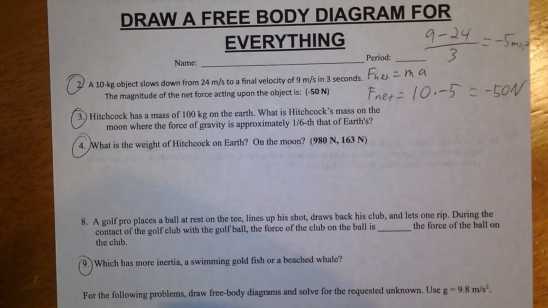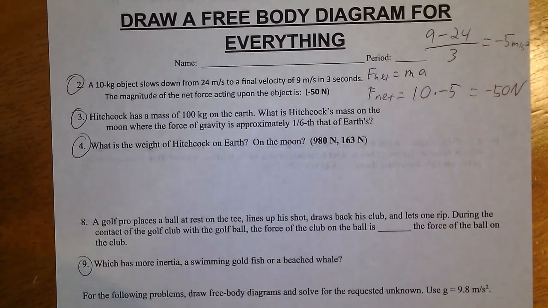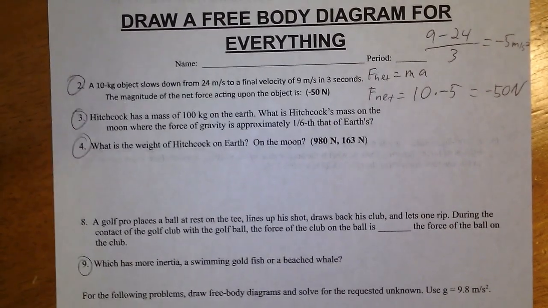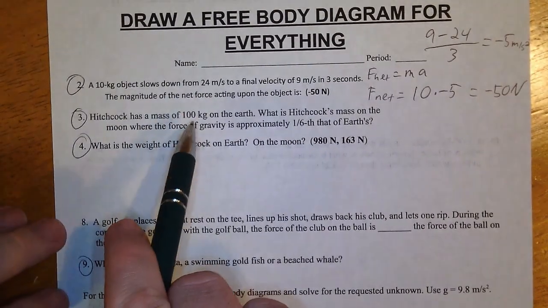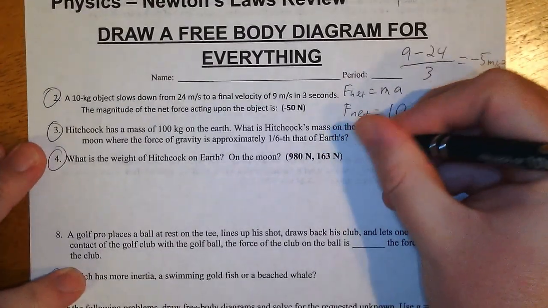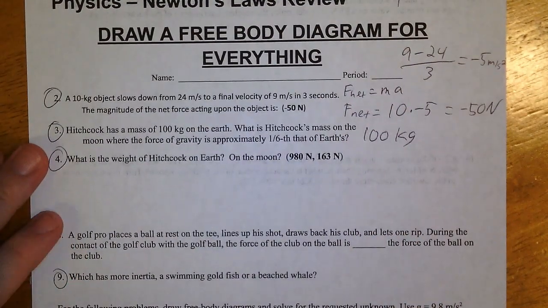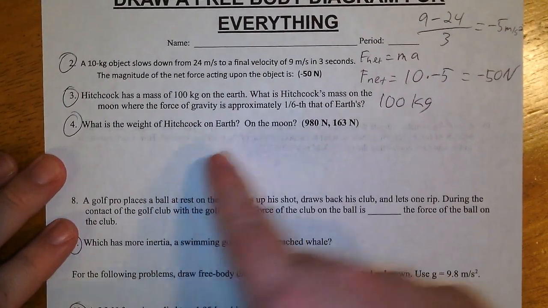If you go to the Moon, you weigh less. But if you go to the Moon, there's still the same amount of you. Your mass does not change based on location. Mass stays the same regardless of where you are, unless you physically change the mass, like cut it in half. So, how much is his mass on the Moon? It is the same. It is 100 kilograms. It does not change. Mass does not change. Number 4, though, what is his weight on the Earth versus on the Moon?